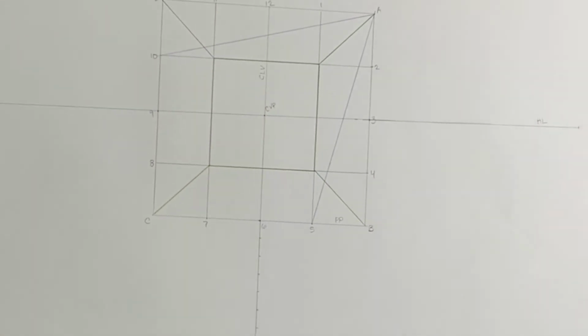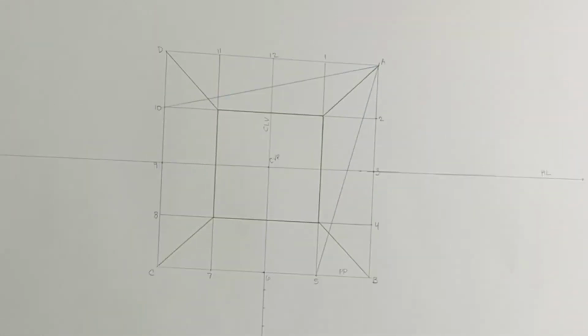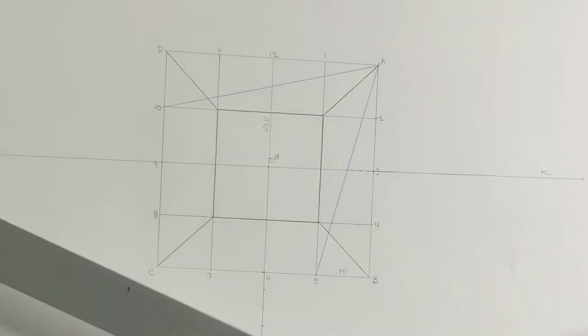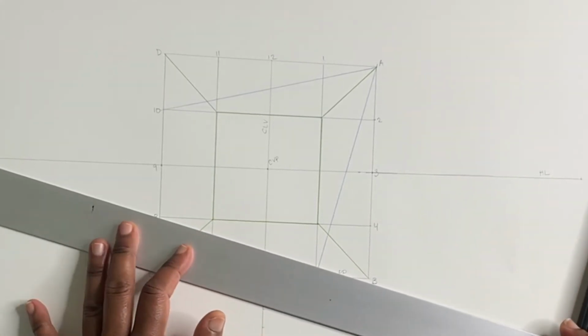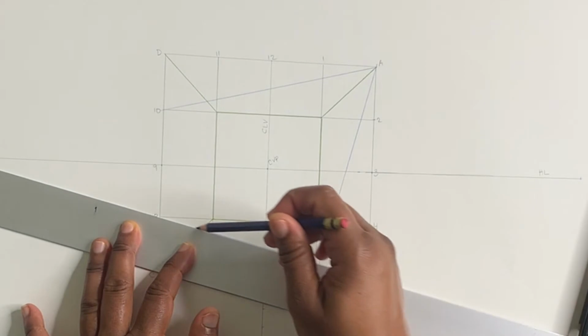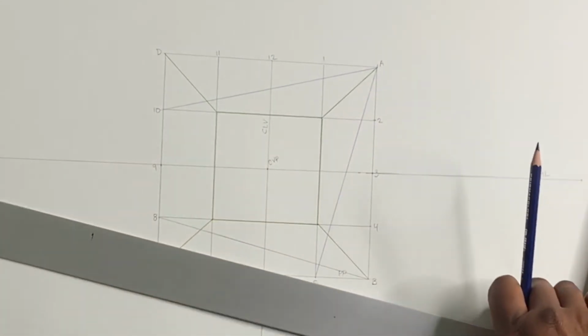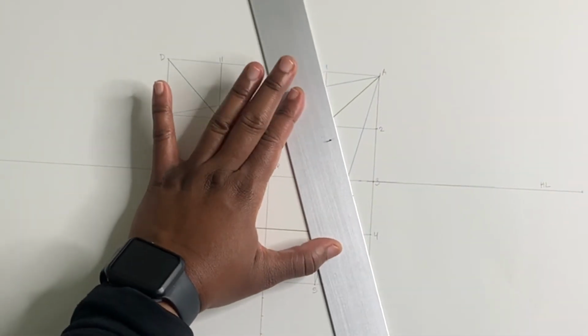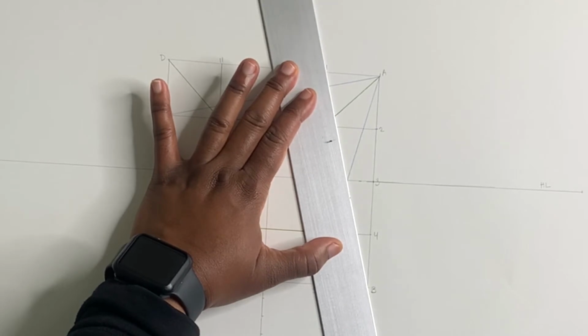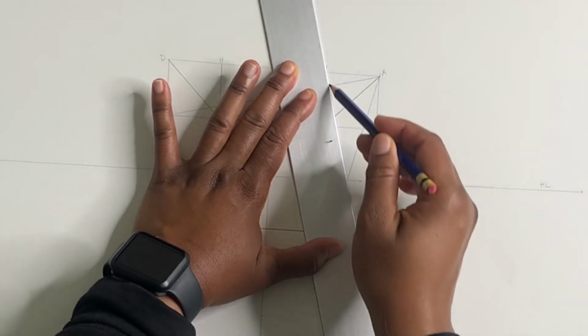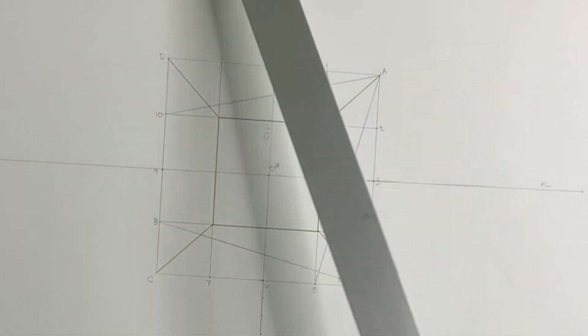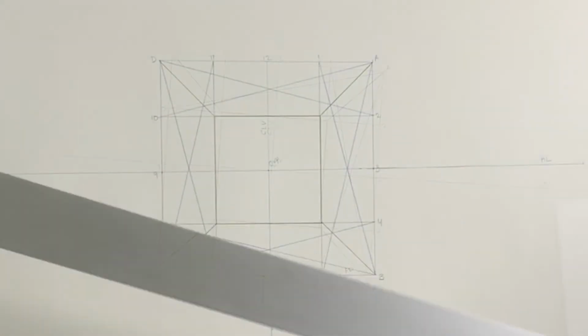So you can see that there's 2 lines coming from A, so A10, A5. The next ones you see on the list are B8 and B1. So we'll do the same thing here. Find B to 8 and B to 1. Continue the same for C and D.